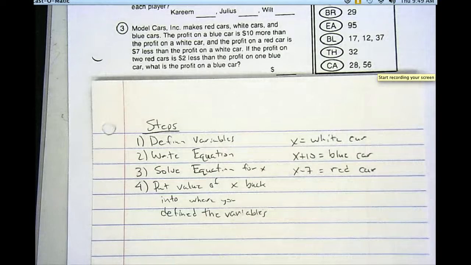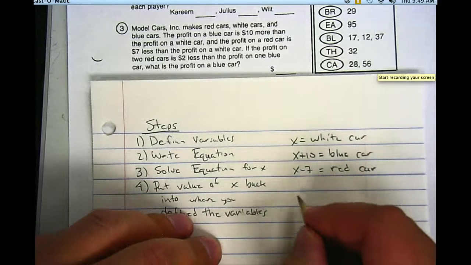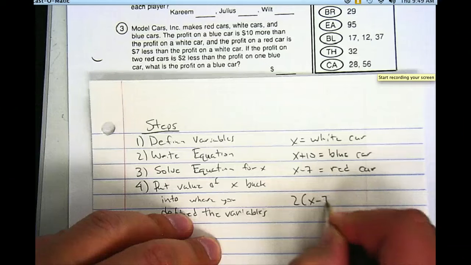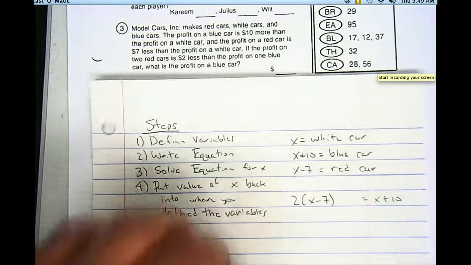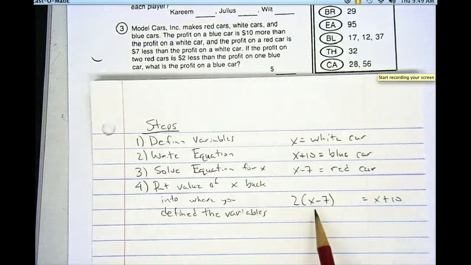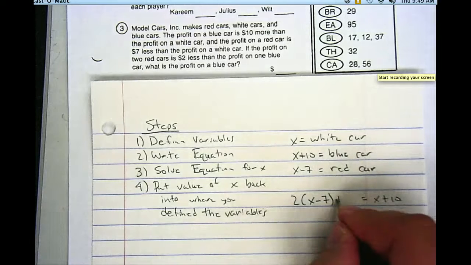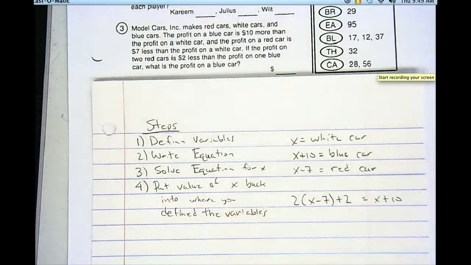Okay, so the profit of 2 red cars is 2 less than the profit of 1 blue car. So if it's 2 less, that means I have to add. Well, 2 red cars looks like this: 2 red cars is going to be 2 times x minus 7. A blue car is x plus 10. Now the profit of 2 red cars is 2 less than the profit of 1 blue car. So what I have to do to the profit of these 2 red cars is add 2 to it to where they're equal. And that's how I set up the equation for this problem.